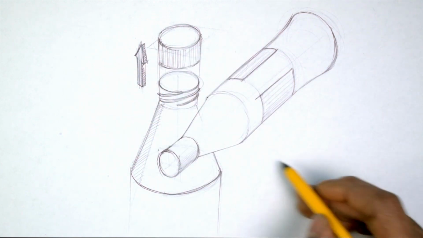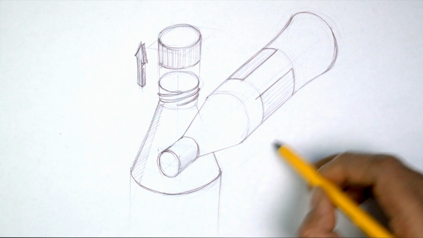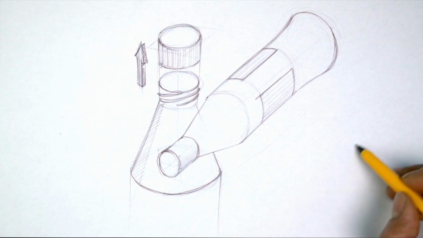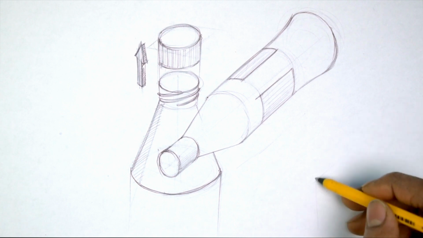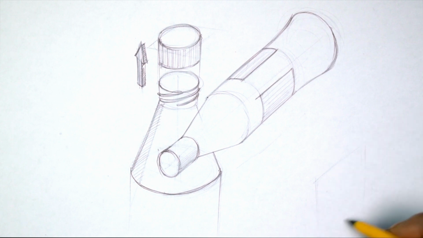So again, not too fancy. Now let's try the same thing from a different angle. So see, first I will start with the front one. I added a guideline, so I will slightly make it larger.